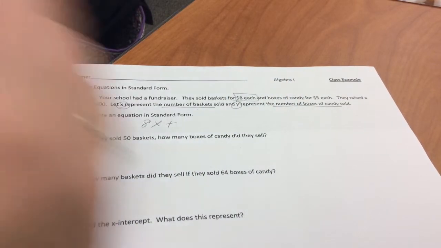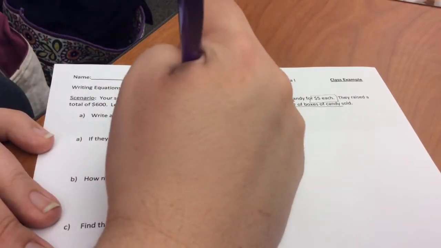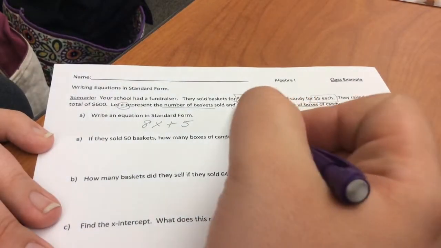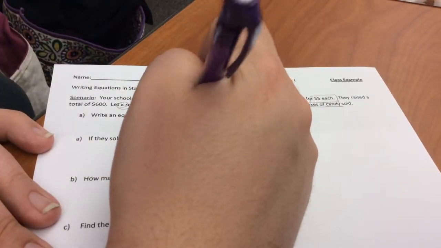I'm going to add that to the amount of money they made from candy. For candy, it costs $5 each. So our rate is $5, and it's going to be $5 times the total number of candy boxes that we sold. And Y represents the number of candy boxes that we sold. So 5 gets multiplied times Y.